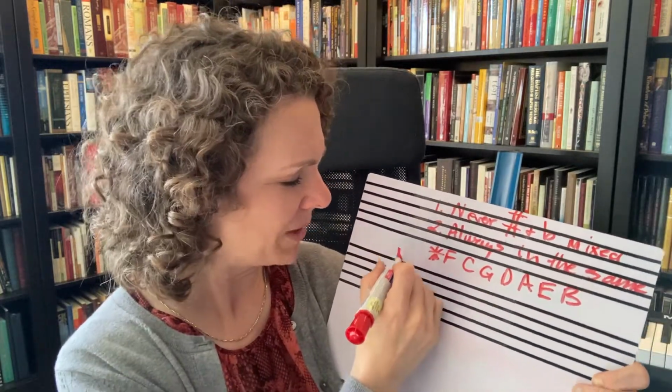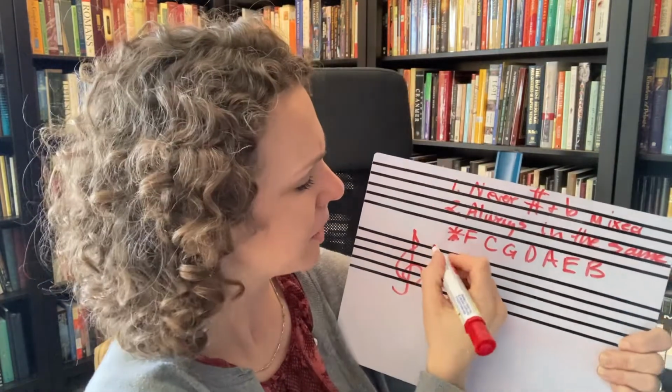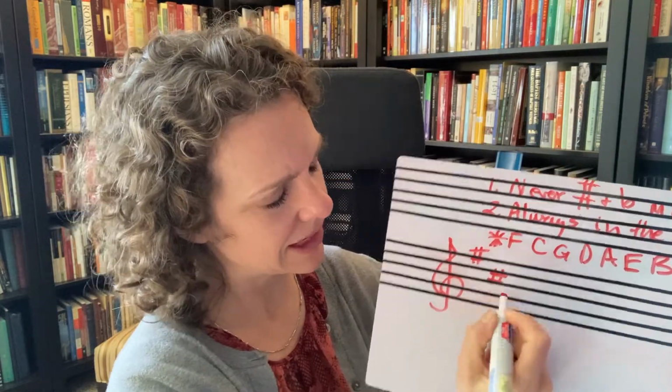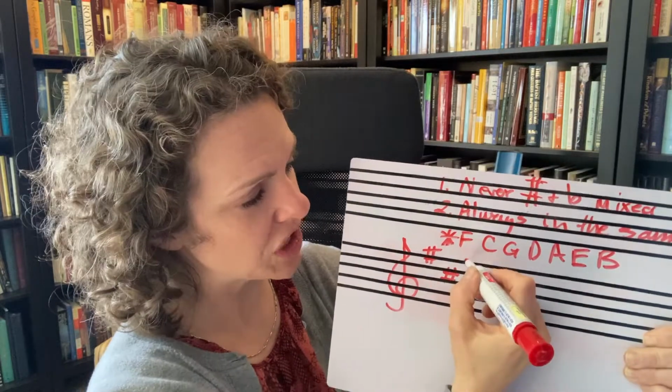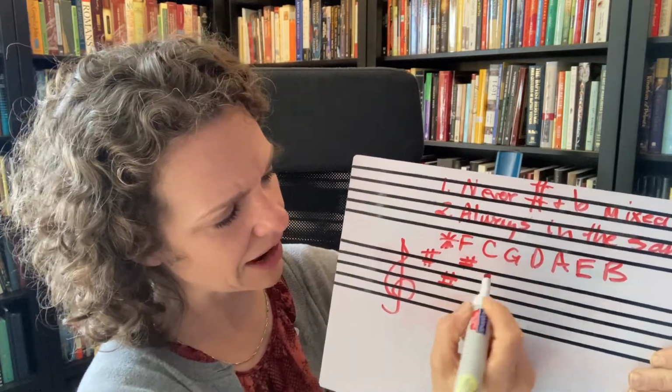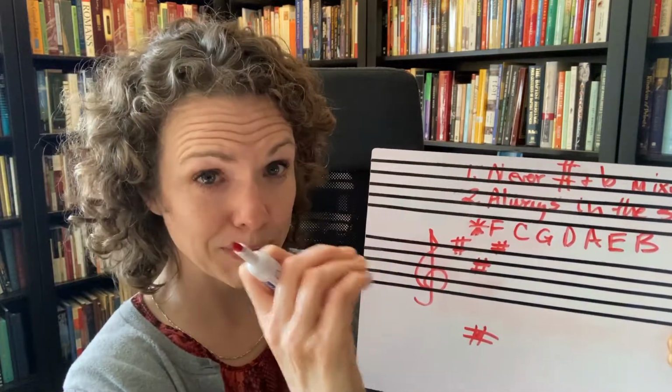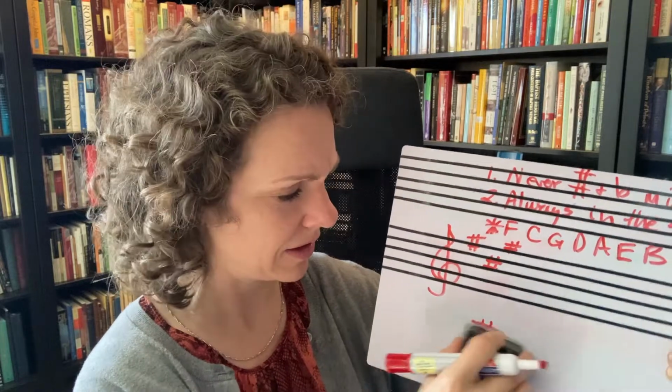Now, here's the other thing, is when you write them, you always have to write them on the same line or the same space. F always goes up here on the top line. You don't get to write F down here, okay? F sharp does not go down there. Yes, it is an F, but it has to go up on the top line, okay? So we have F, then C is in the third space. G sits on top of the staff. So that center of the sharp, this spot right there, has to be on the line or the space of the note that it is.